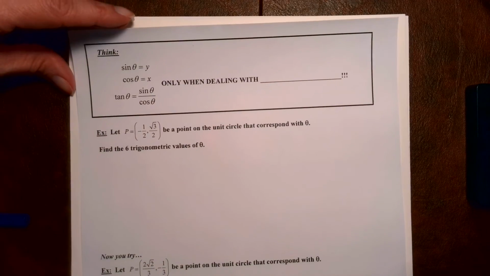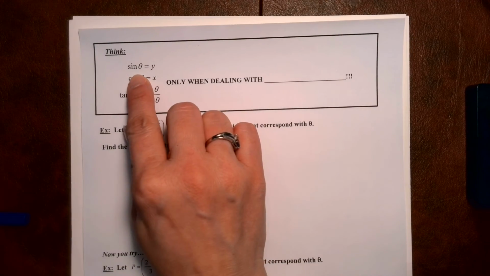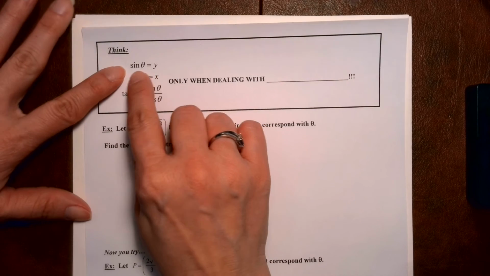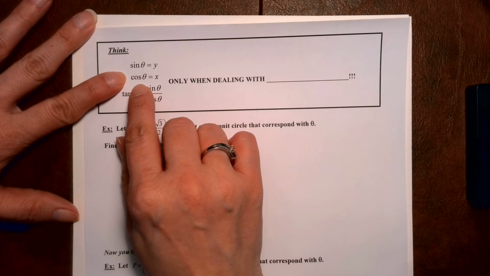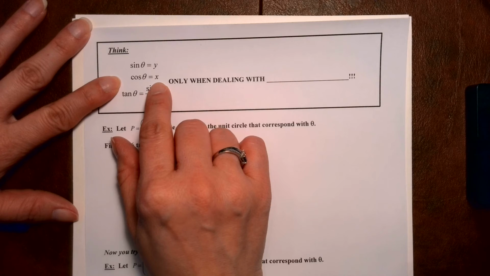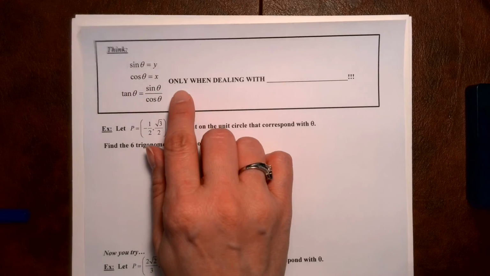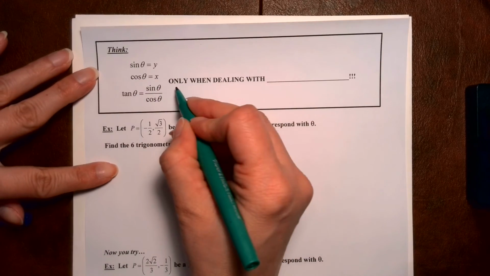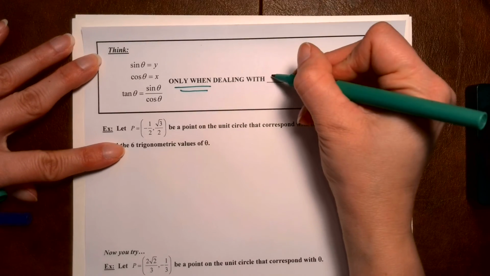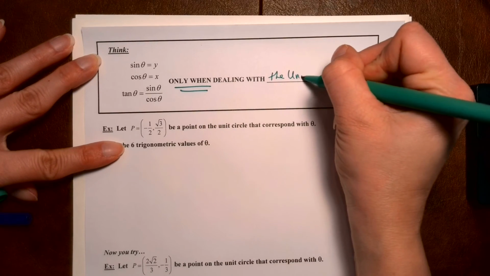Once again, if they say sine, we're going to think y value. Cosine goes with x. But this is only when we're dealing with the unit circle.